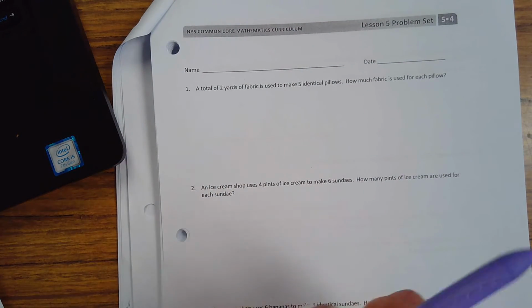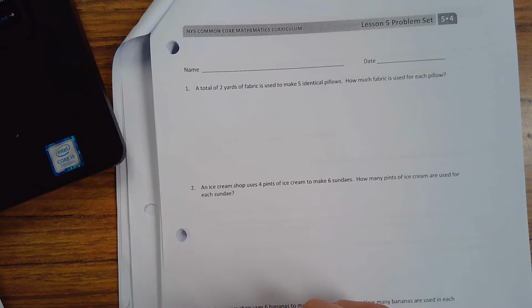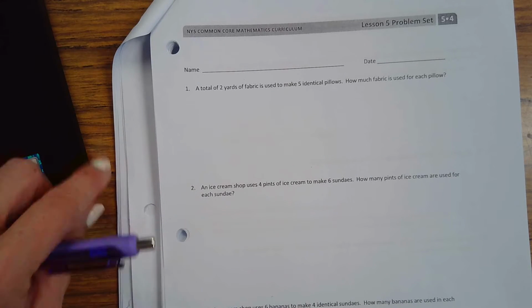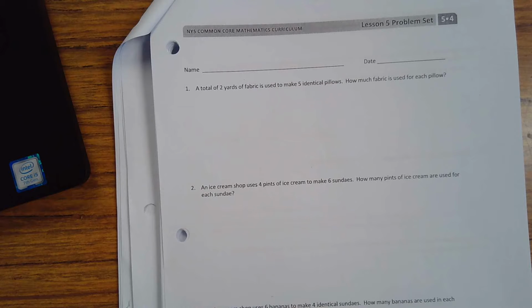So let's begin. A total of 2 yards of fabric is used to make 5 identical pillows. How much fabric is used for each pillow? I have 2 yards and I'm dividing them into 5 equal pieces of material.